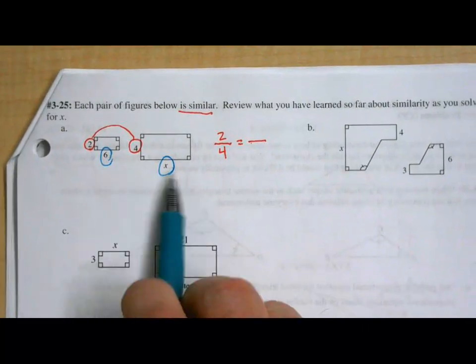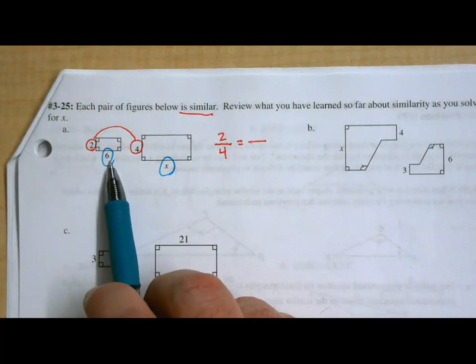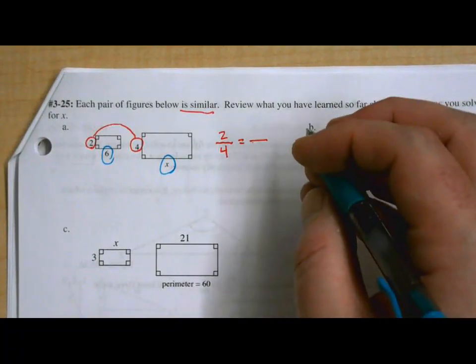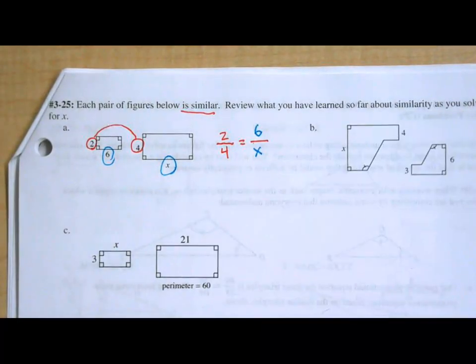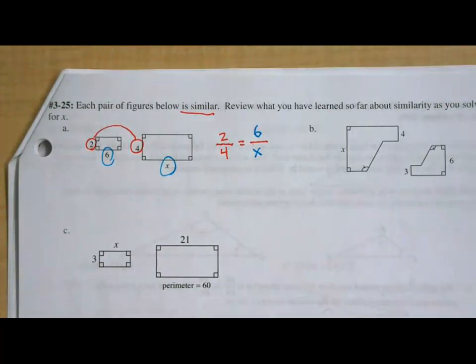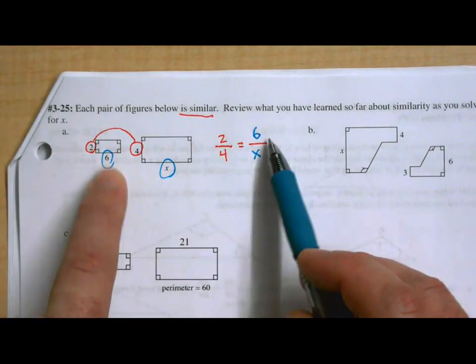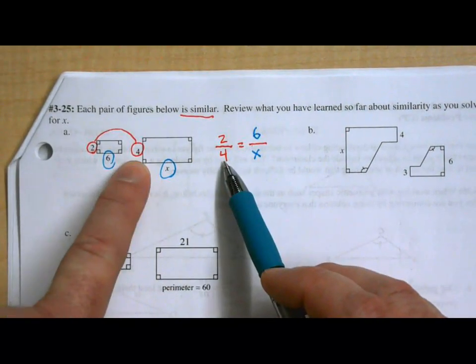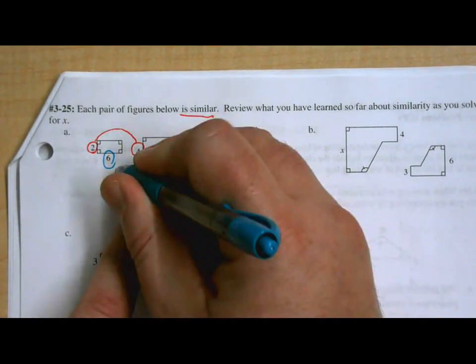But can you look at the picture and tell me which one's bigger? X looks like it's bigger, right? And over here we have the bigger one on the bottom. So should we put the x on the bottom? I'm not feeling so certain here, guys. Can you double check and make sure that I was being consistent here? I did the smaller on the top here. Is this the smaller side on the top over here? I did the bigger side on the bottom here. Is this the bigger side on the bottom here? I think we're good.